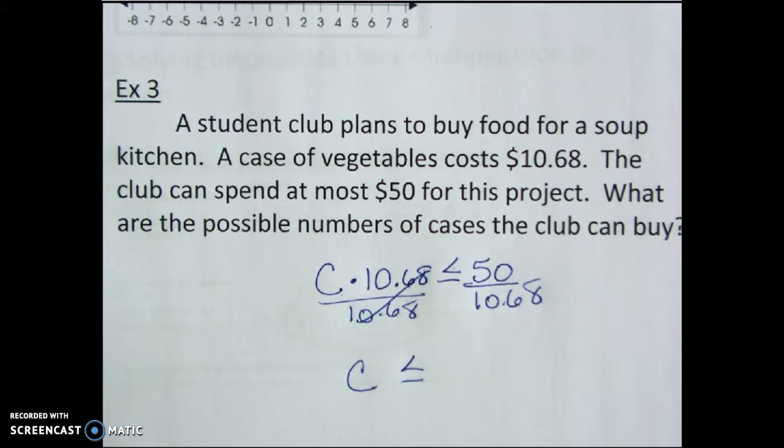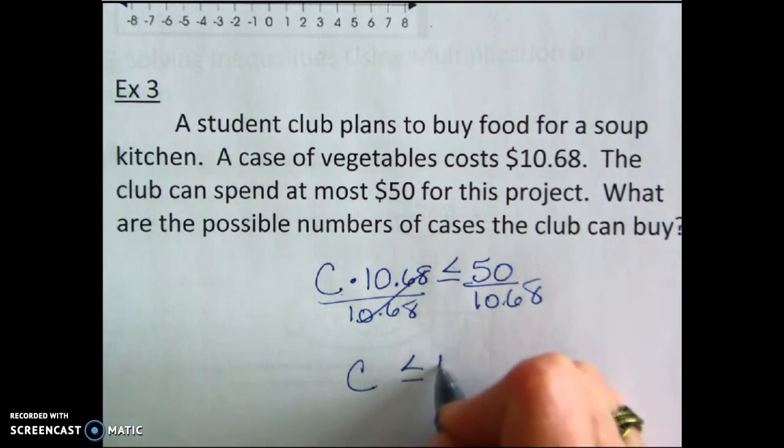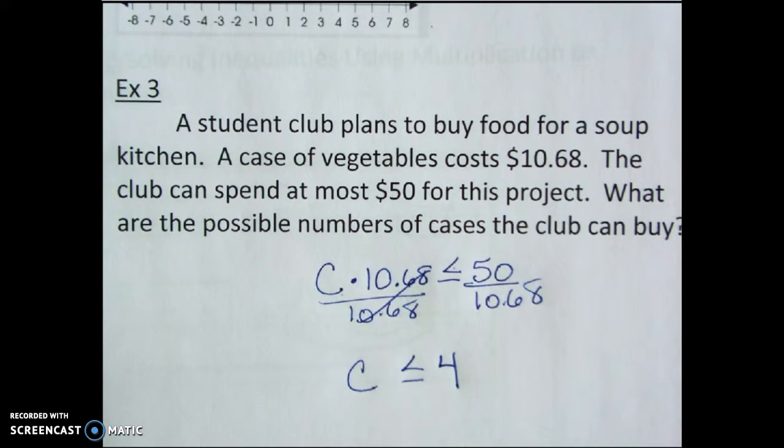I'm pretty sure most places that you go, if they sell it by the case, you can't open it and just take part of the case. So the number of possible cases you could buy would be 4 or less. Okay, so we would have a decimal answer there, but we wouldn't really want to include point something for our answer because we can't buy part of a case.